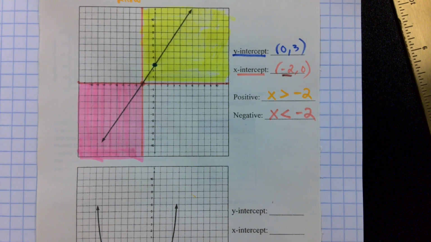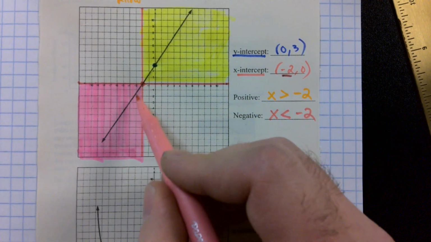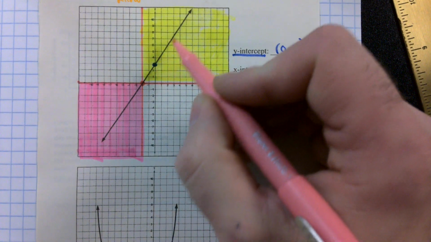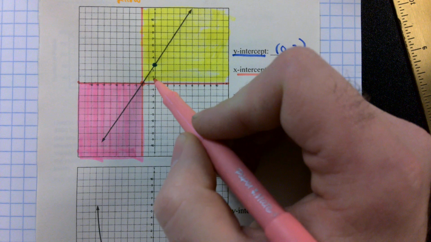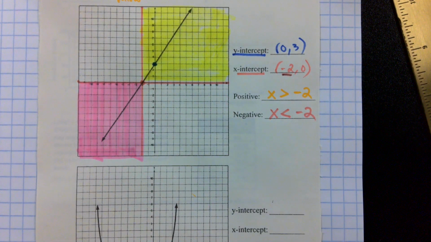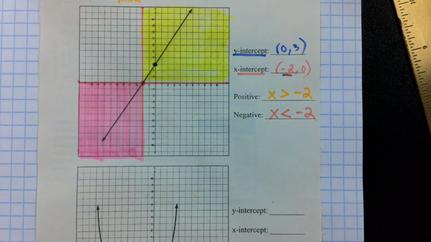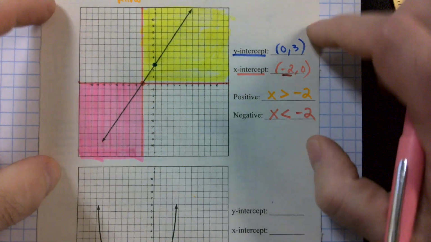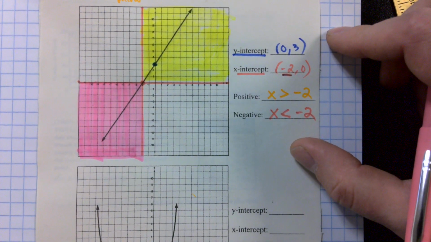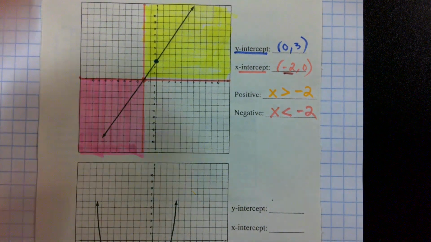Anyone ever been to the beach before? Okay, so this section of my graph is underwater, right? This section of my graph is up on the sand, which means my x-axis is where the sand meets the water. It's a way for us to visualize what's going on here. Any questions about that? Are we feeling a little bit better than the way it came out yesterday? Good. Sometimes it just takes another day.